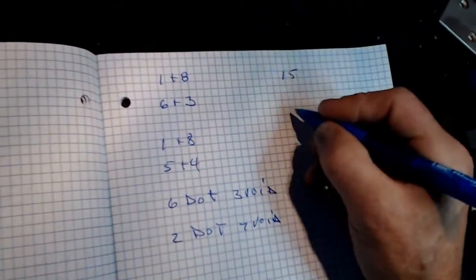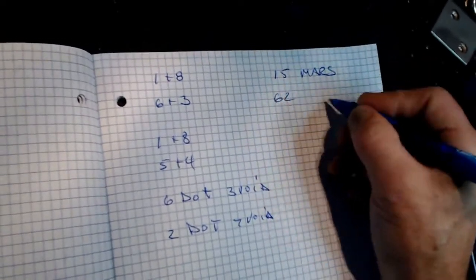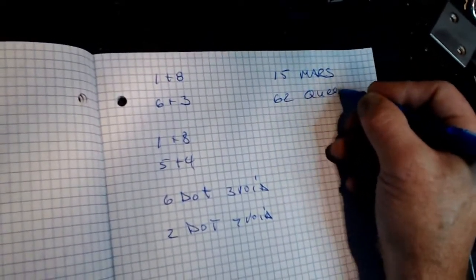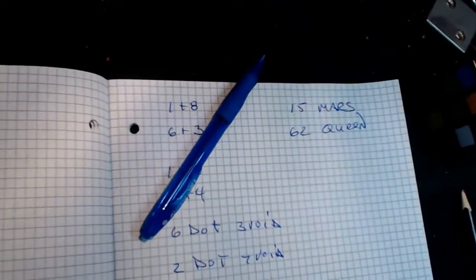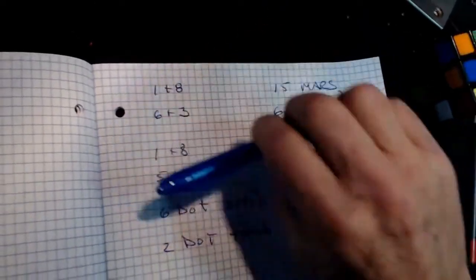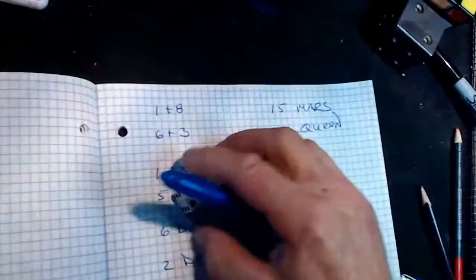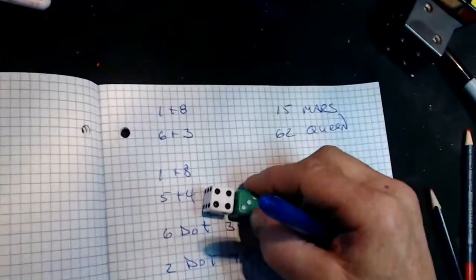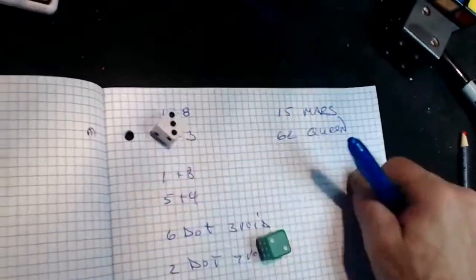It just so happens that 15, or 51, is Mars, 62 is the Queen, and it just so happens when you take these dice cubes and flip them over, for 2 and 6 you have 5 and 1.